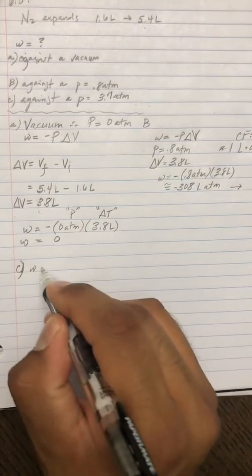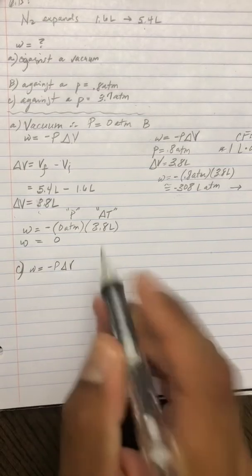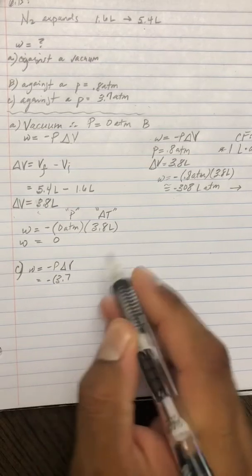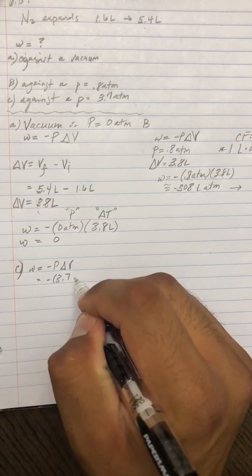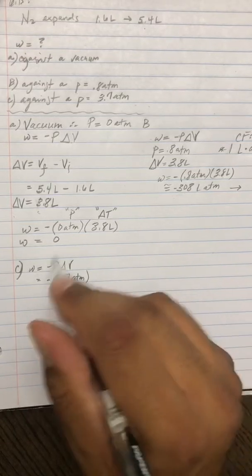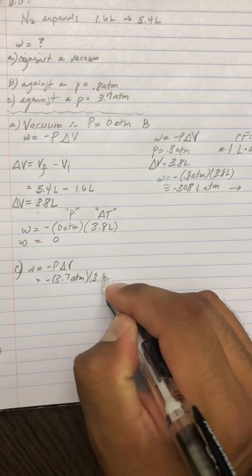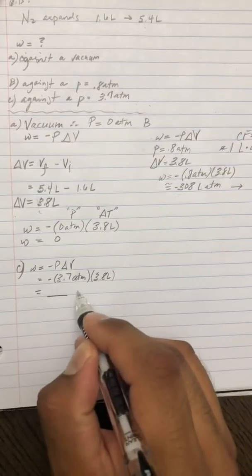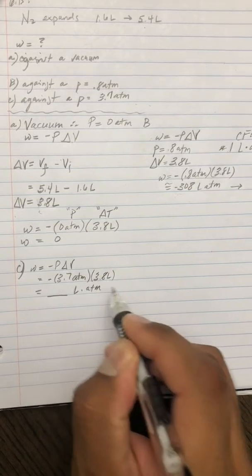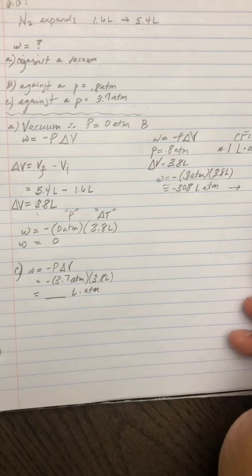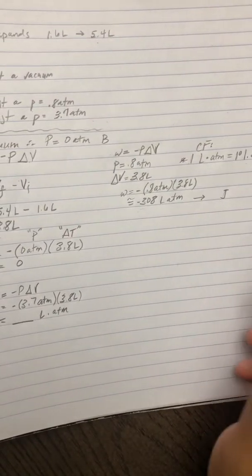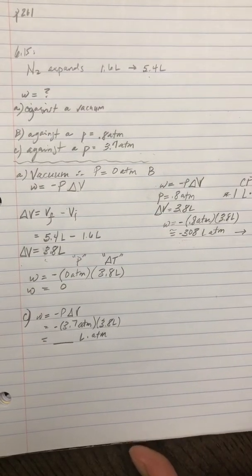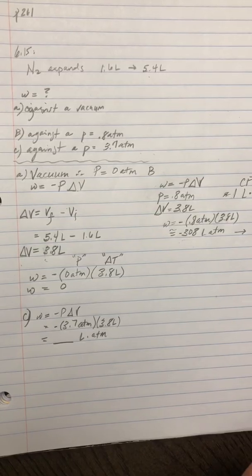Scenario C is very similar to B and A. We're going to use W is equal to negative P change in volume. In this case our pressure is now 3.7 atmospheres, and all you do is multiply that by your change in volume, which is the same. That gives you a value in liter atmospheres, and if you want to convert it, you can use the conversion factor up here. And that's how we do 6.15, which is on page 262.